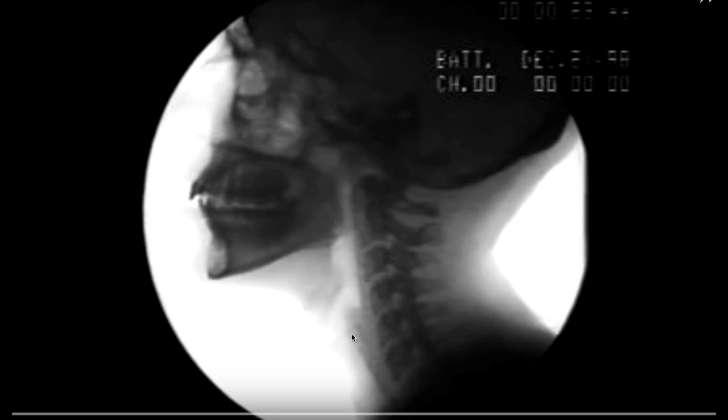There's also the vocal folds inside of the larynx. And anteriorly, we have the pharynx, which leads to the esophagus.